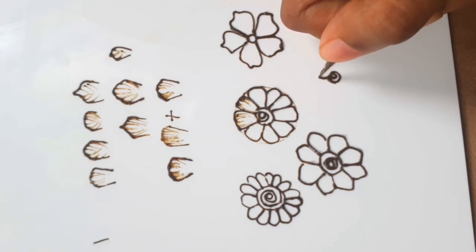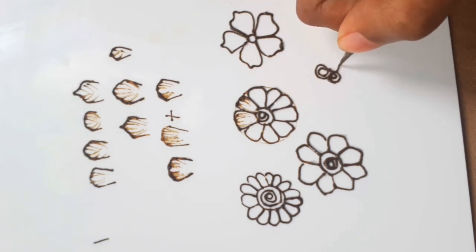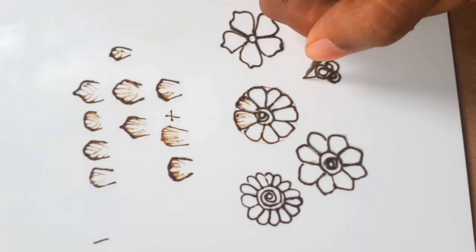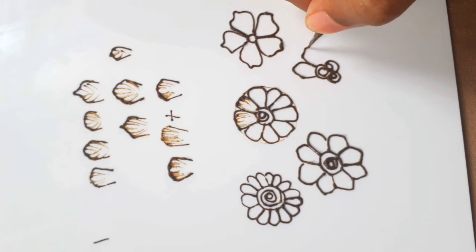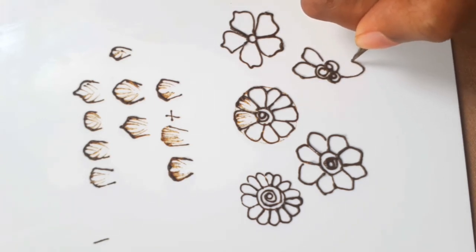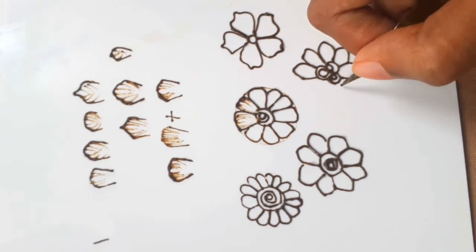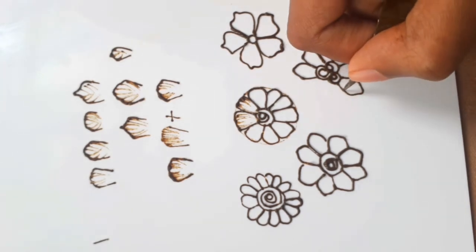If you're wondering when I'm going to teach you these lotus flowers and complicated flowers, it will come in the next class. In the next class I'm going to teach you negative imaging, and the major component for negative imaging is lotus flowers, so it will surely come there.